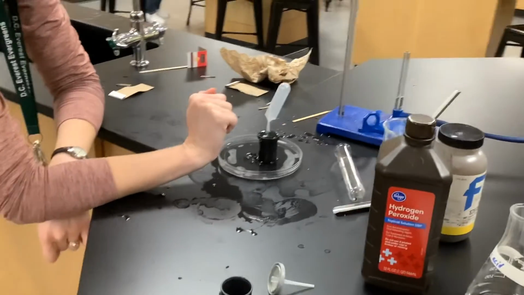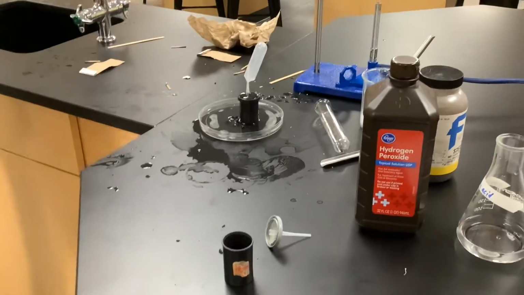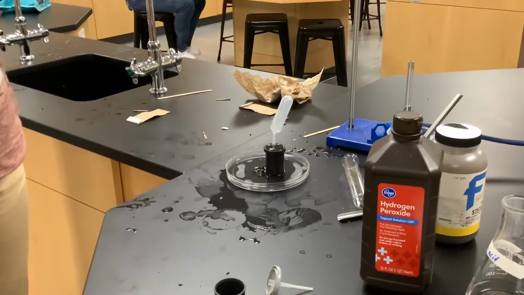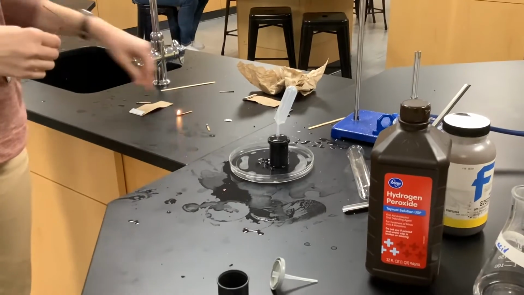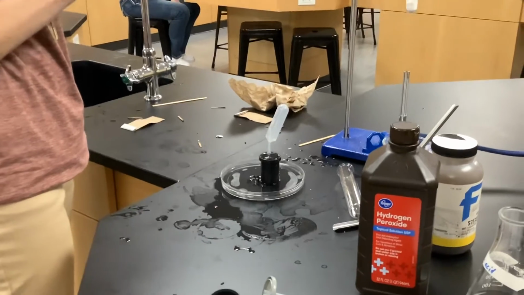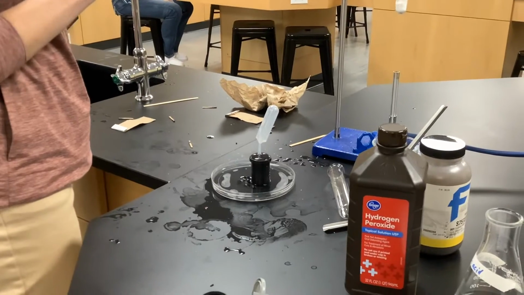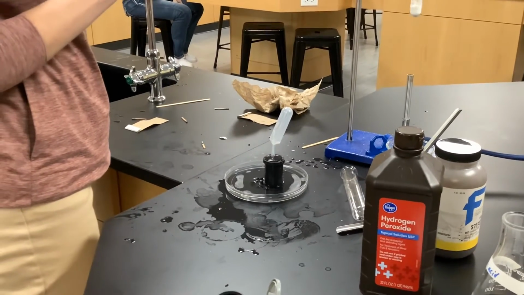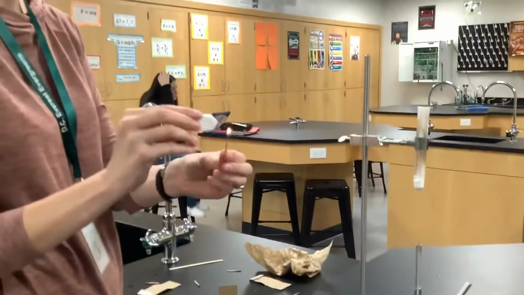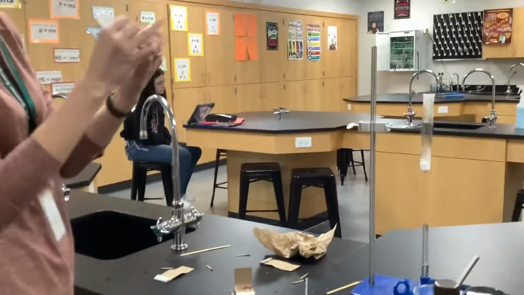What does hydrogen gas do with a flame? It explodes. Yeah, it does. This one's kind of a little bit lame, but we're gonna get a little bit of a pop. You can still hear it though. Nope. There we go. Okay. That wasn't bad. There we go. So we heard that little tiny pop explosion.